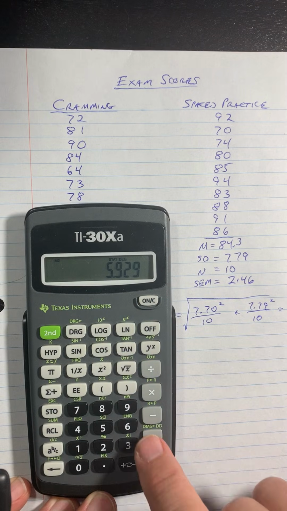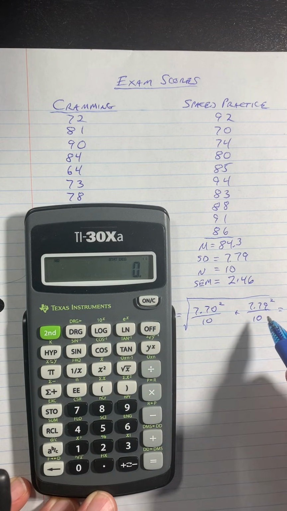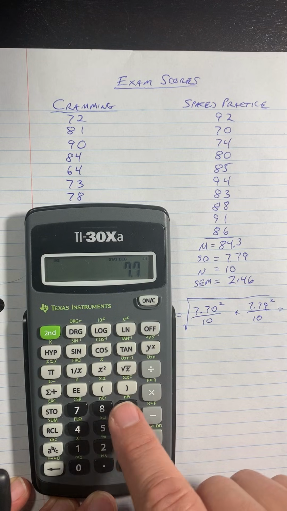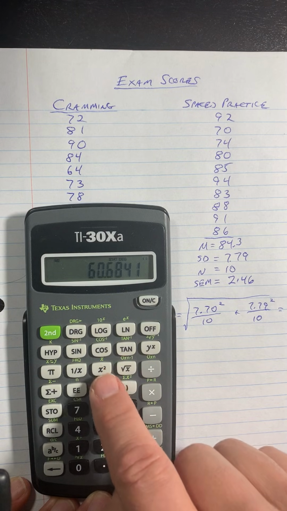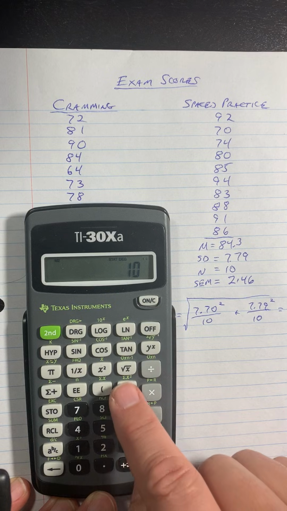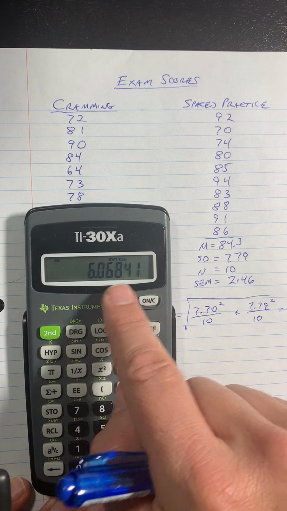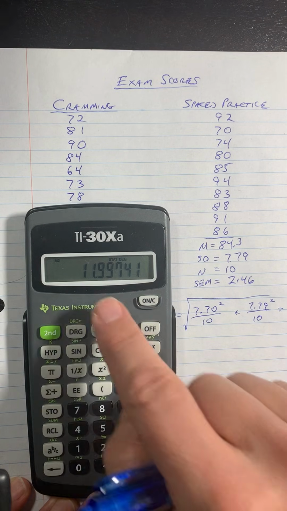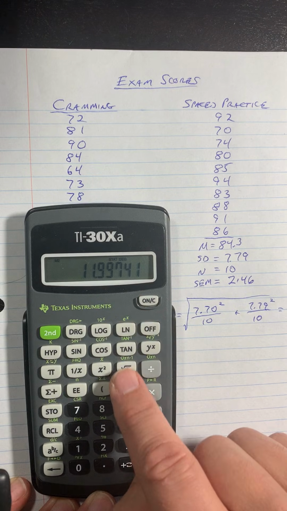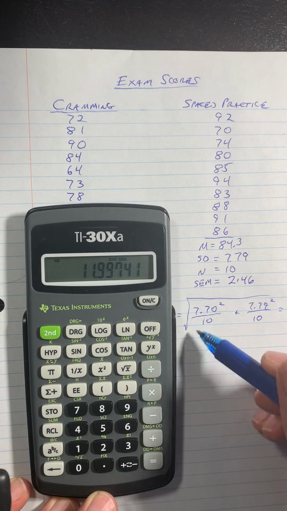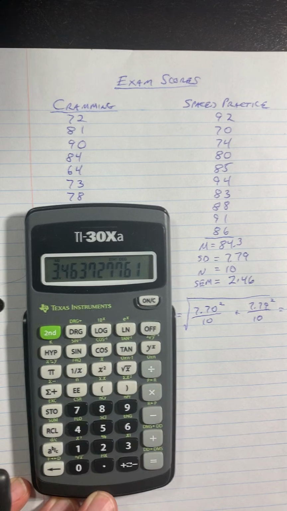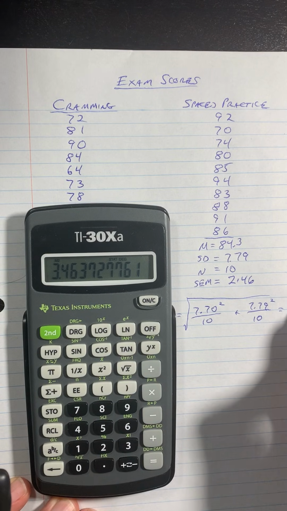I'm going to add that to 7.79 squared divided by 10, 6.07, equals 11.99. And if I take the square root of that, we get 3.46.